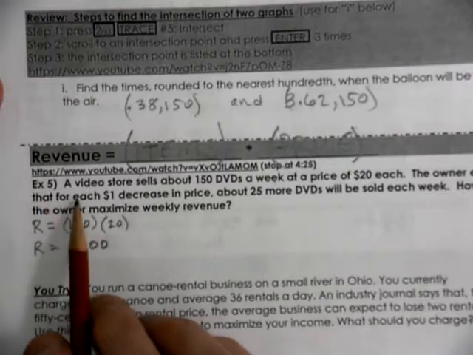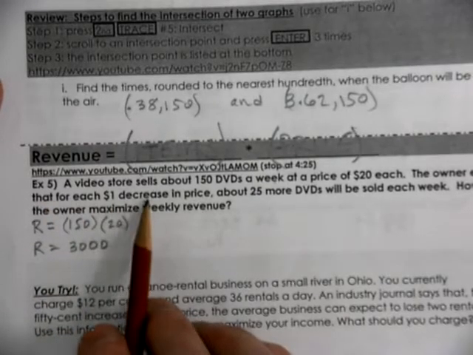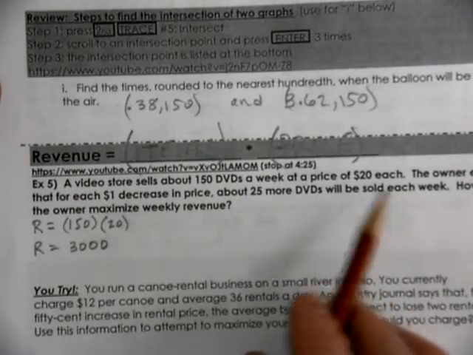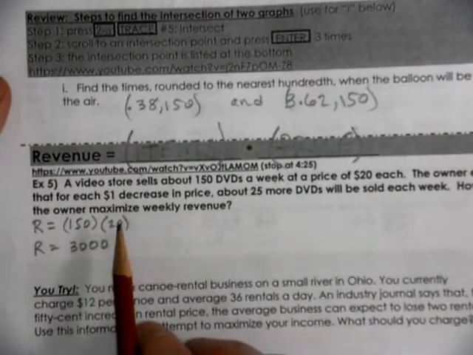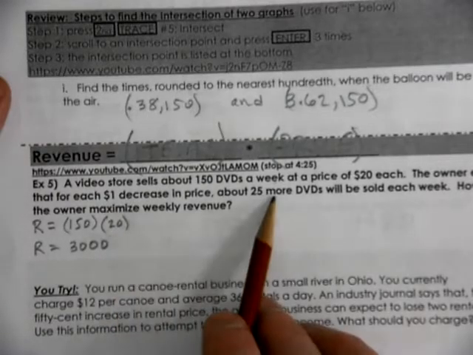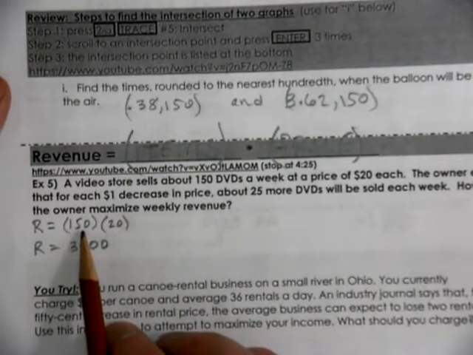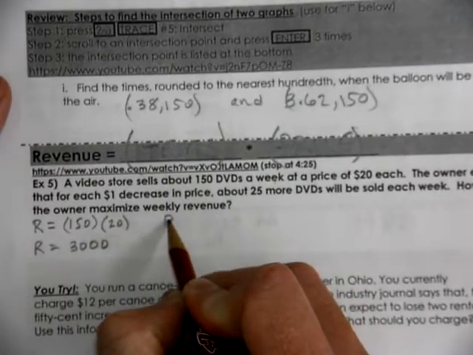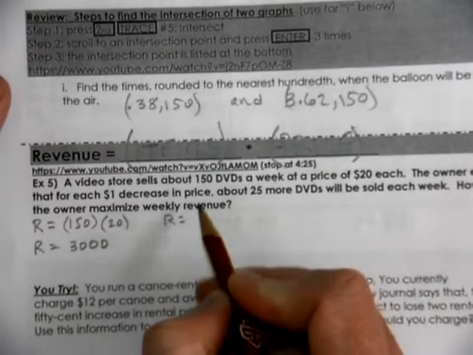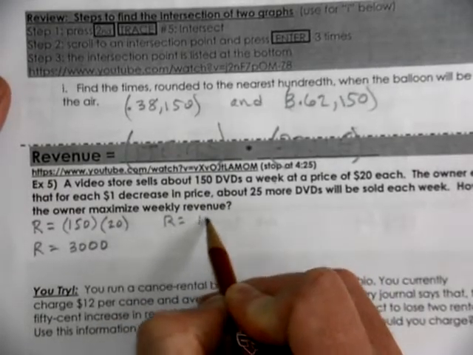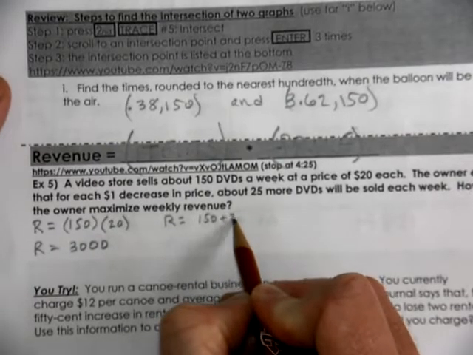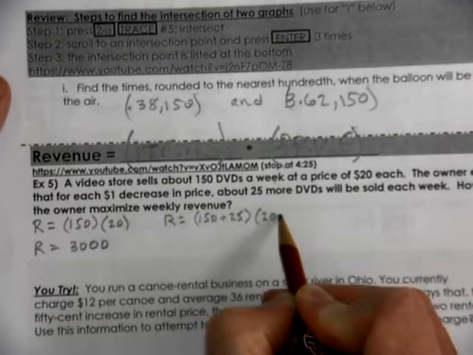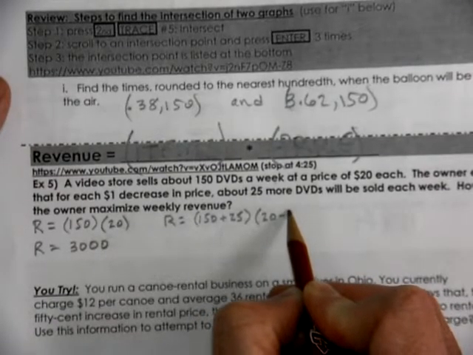The owner estimates that for each dollar decreased in price, about 25 more DVDs will be sold each week. So let's see, if we decrease the price to $19, I'm going to sell 25 more. So now I have revenue. I'm going to sell 25 more if I take my $20 price and decrease it by 1.